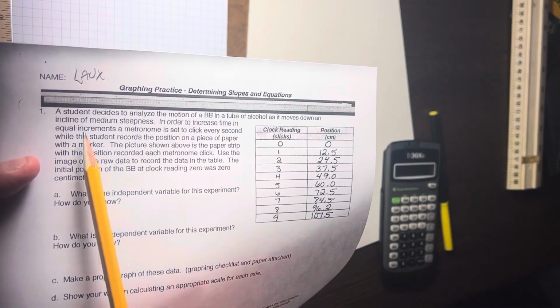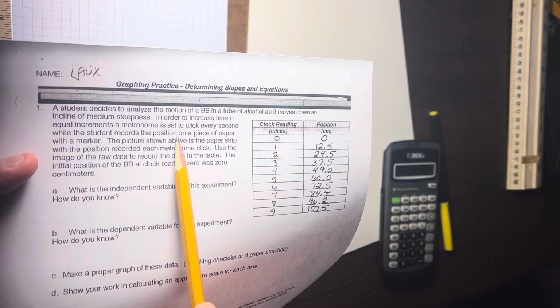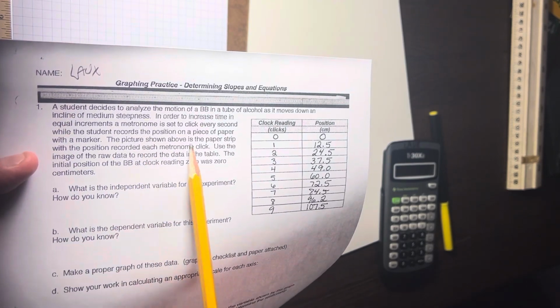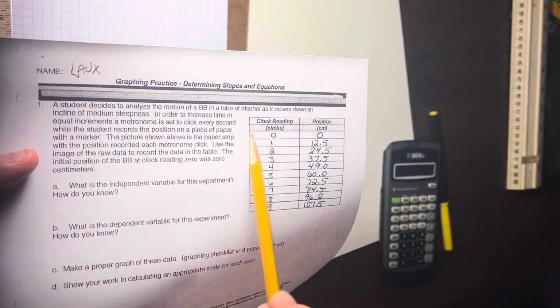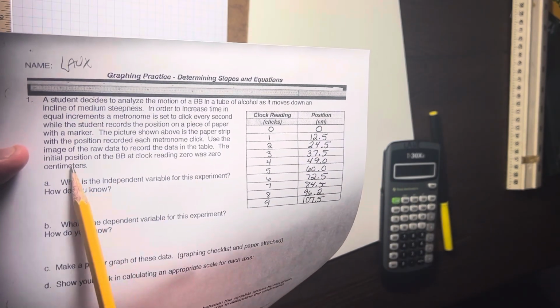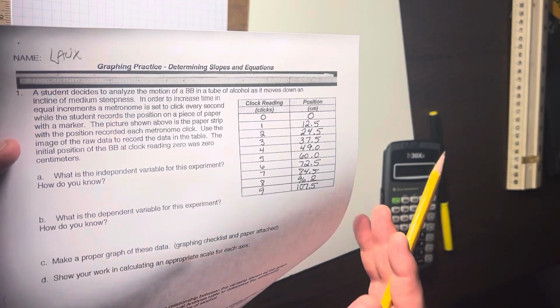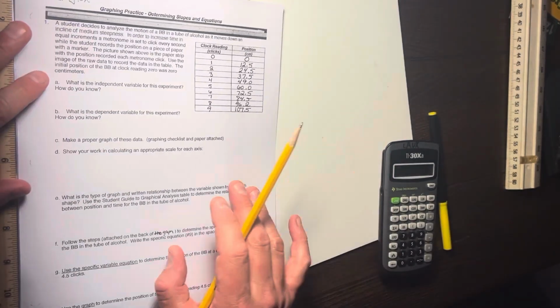In order to increase the time increments, the metronome is set to click every second while the student records the position on a piece of paper. The picture shown above shows where the objects were and the data table has already been provided. Note that the initial position of the BB at a clock reading of 0 was 0. First of all, they ask, what is the independent variable for the experiment?